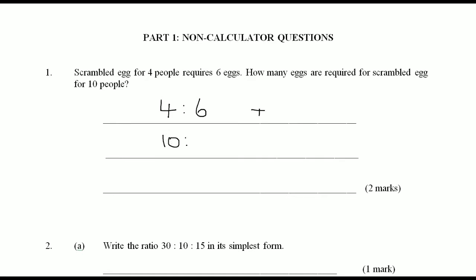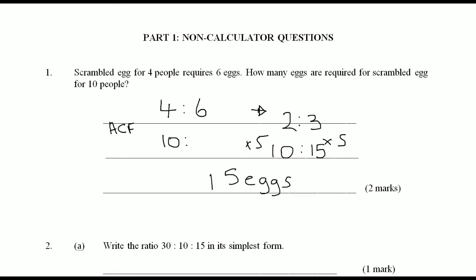The easiest way to do this is to get a number that is common to 4 and 10. You're really probably looking for the highest common factor of 4 and 10, which is 2. So if 4 people require 6 eggs, 2 require 3. And if we know 2 requires 3, then 10 is 5 times greater than 2. So our other ratio will be 5 times bigger, which will be 15. So it will be 15 eggs. And that's just the first question.